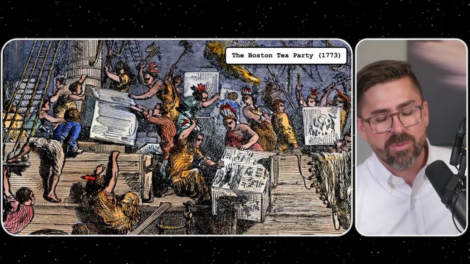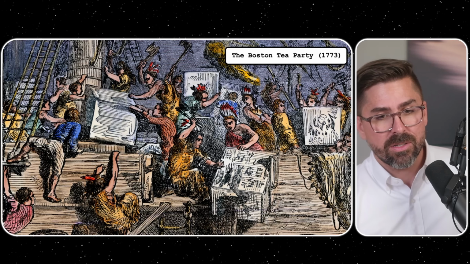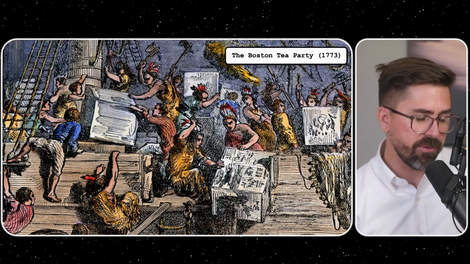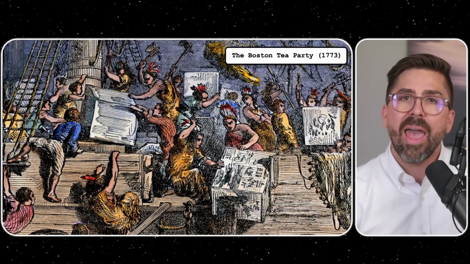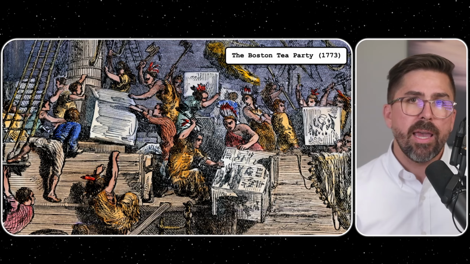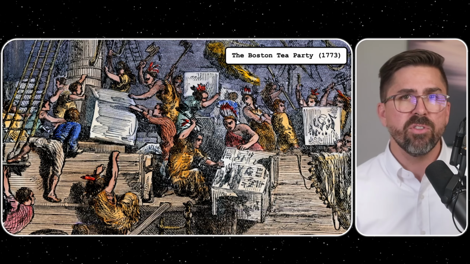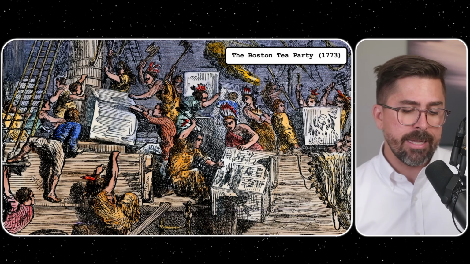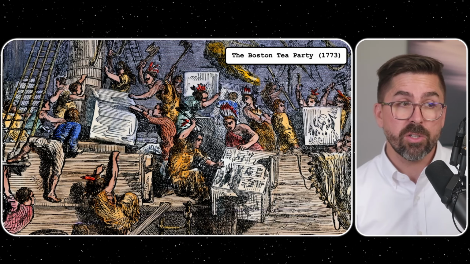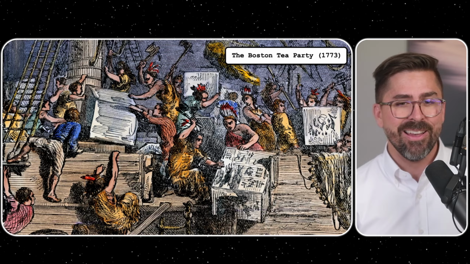So anyway, they get aboard this boat. They start taking the axes to these crates of tea, and for, I believe, 3 hours, just throw everything overboard. Today, this would be considered millions of dollars worth of damage. And as you can imagine, the British officials and the king were very unhappy about this situation. And that's going to lead to a series of acts that are really going to rattle the colonies and really impact their lives, especially Massachusetts, in a major way.